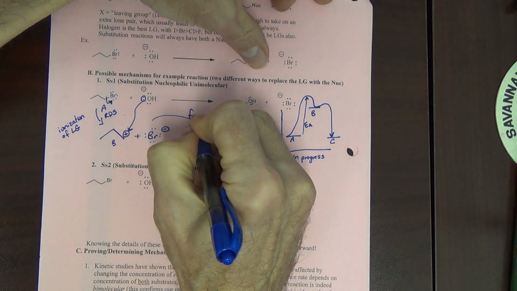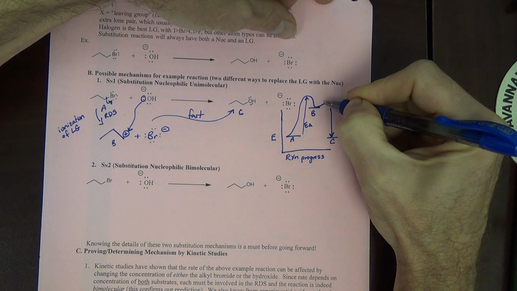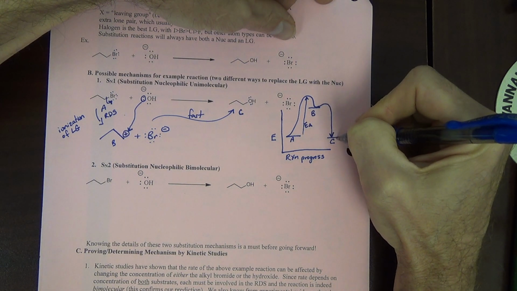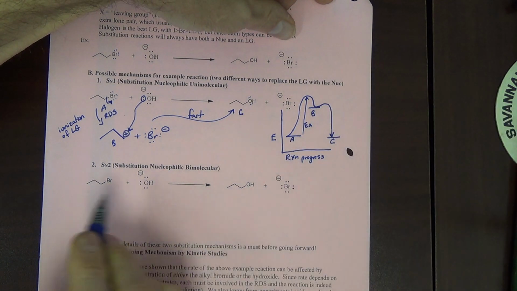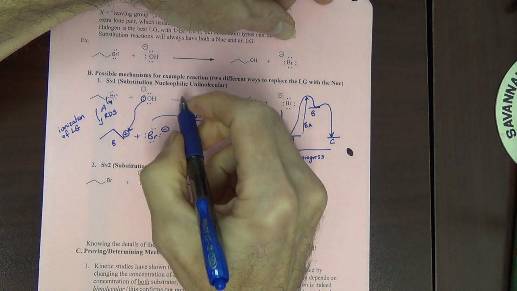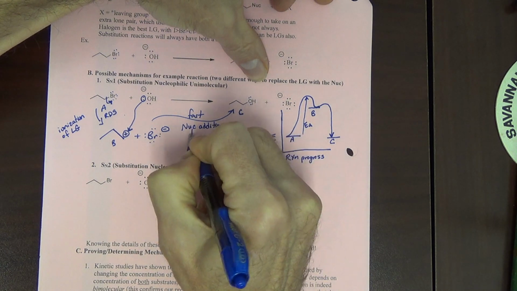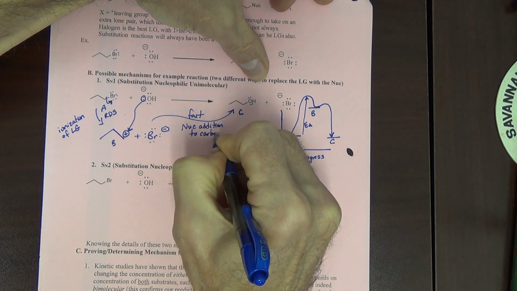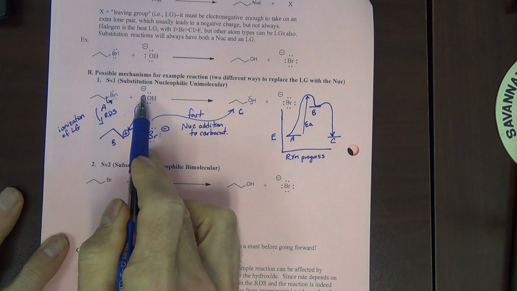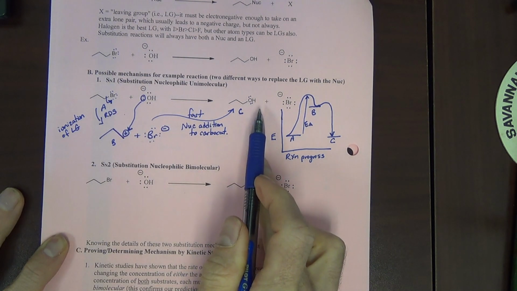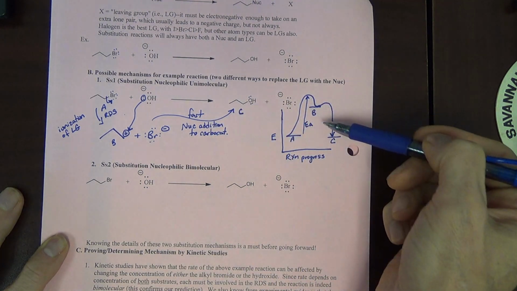Nucleophile adding to carbocation should be fast. Okay, going back downhill, transition state should be fairly low. Should be a fast step. By the way, we named the first step ionization of leaving group. The second step, nucleophilic addition to carbocation. Now that step we have an addition. Overall it's a substitution reaction. So the nucleophilic addition to carbocation should be a fast step.